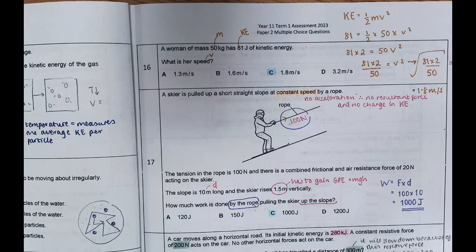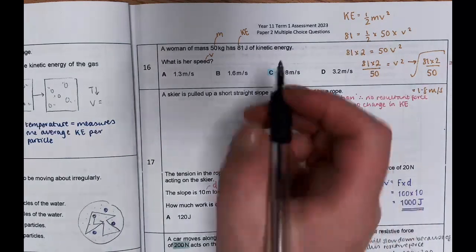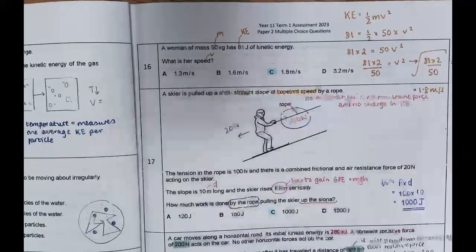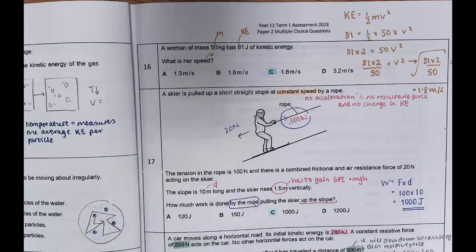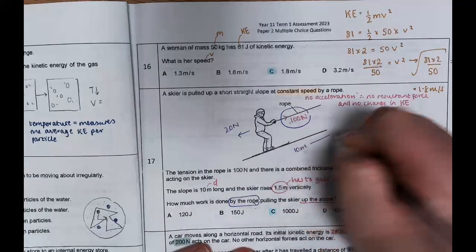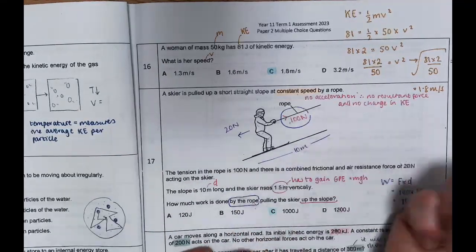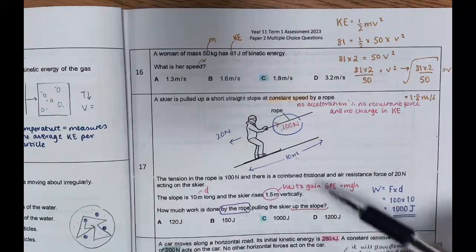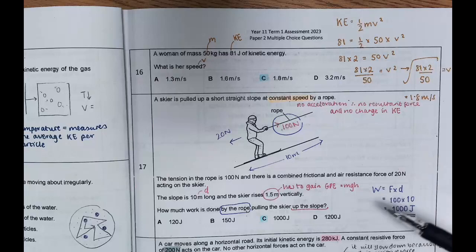And there is a combined frictional and air resistance force of 20 newtons, which will act in this direction, acting on the skier. The slope is 10 metres long, so that's a distance. So we've got 10 metres that we're travelling through. And the skier rises 1.5 metres vertically. So we know that the skier actually also is gaining GPE.